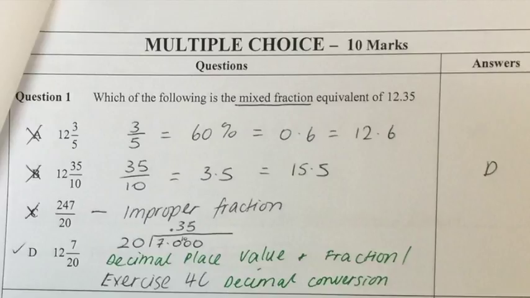So we have 12 and 3/5. Now, straight away I know that 3/5 is equal to 60%. I can do that in my head because I'm timesing 5 by 20 to get 100, because all percentages are out of 100, and so what I do to the bottom I also do to the top, leaving me with 60 out of 100, 60%. As a decimal, 60% equals 0.6. So 12 and 3/5 actually equals 12.6. So it's not equivalent of 12.35. So I can cross off A.